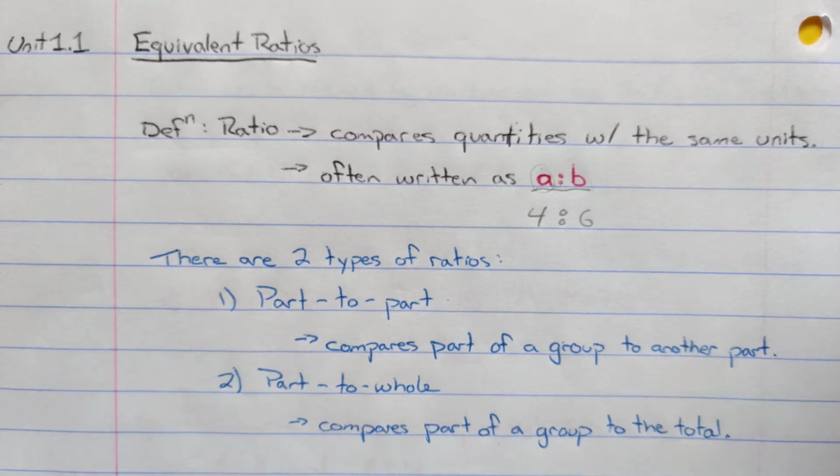So 2 parts water to 1 part rice could be 2 cups of water to 1 cup of rice, or 2 gallons of water to 1 gallon of rice, depending on how much you're making. That allows you to play around with the proportions that you're making.